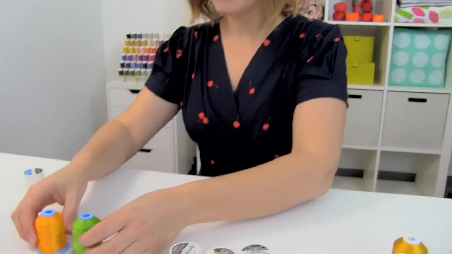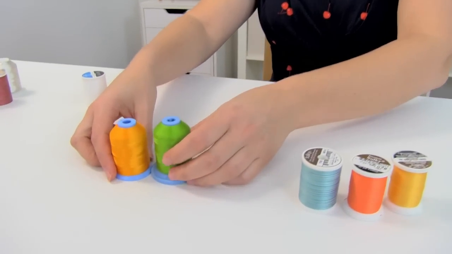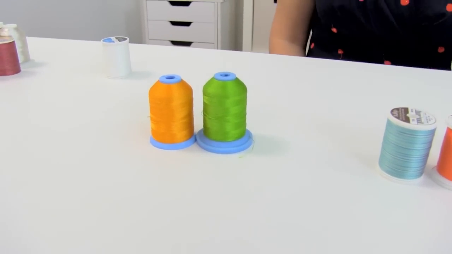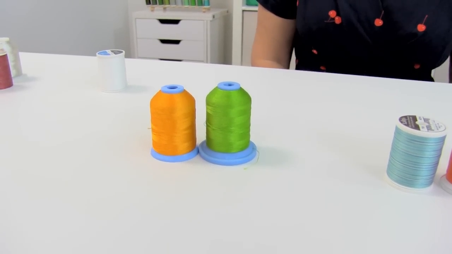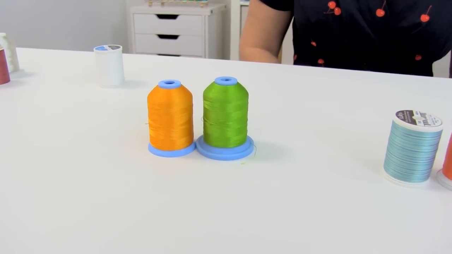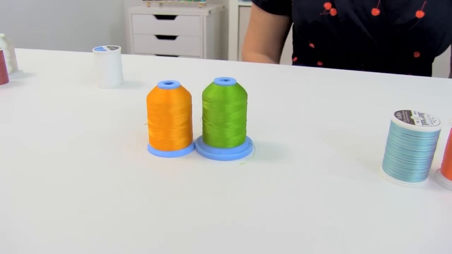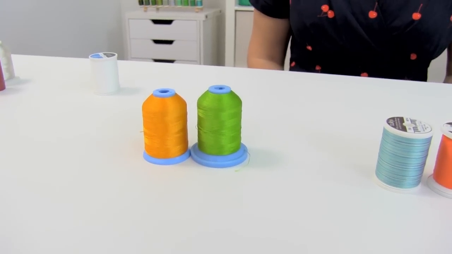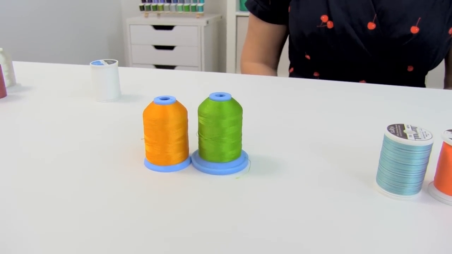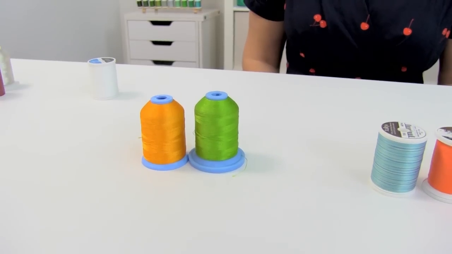We have some polyester thread right here. Polyester is a man-made fiber. This is a great choice for things that are going to be washed a lot, like kids' clothes or sports uniforms, towels, things like that, because it's much more colorfast than cotton or rayon, and it's a little more durable. It can also be more cost effective, so if that's a concern too, then you can choose a polyester thread.